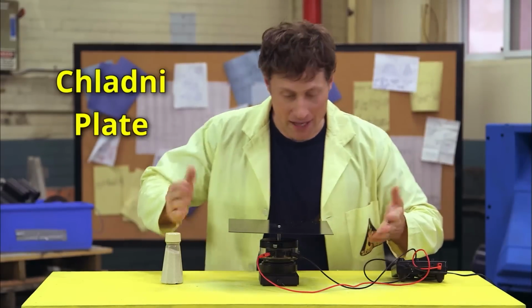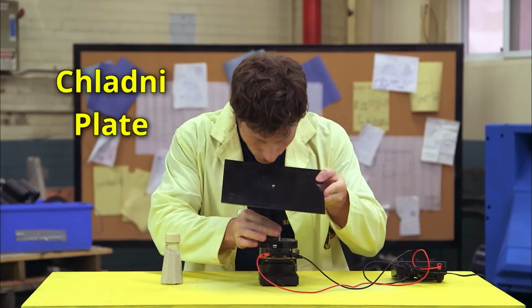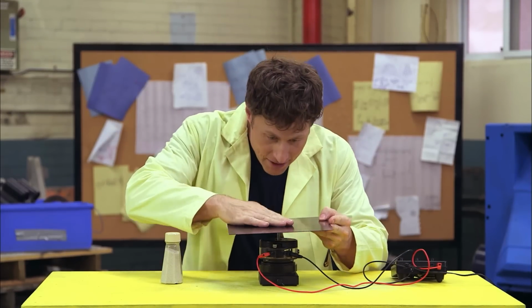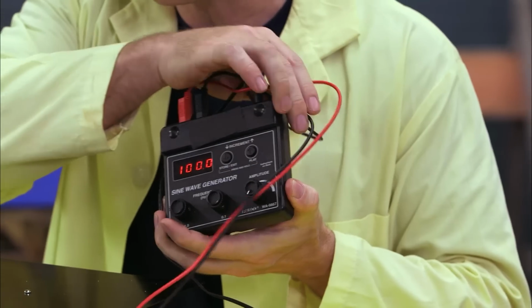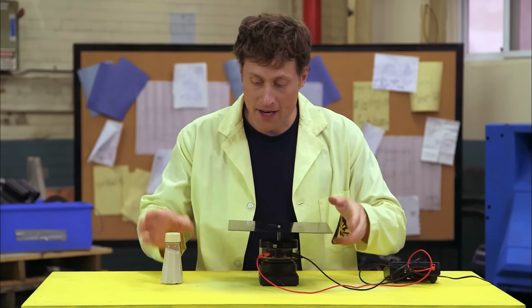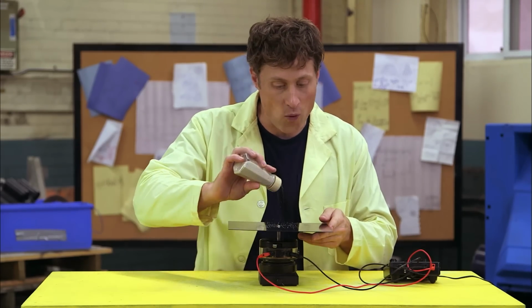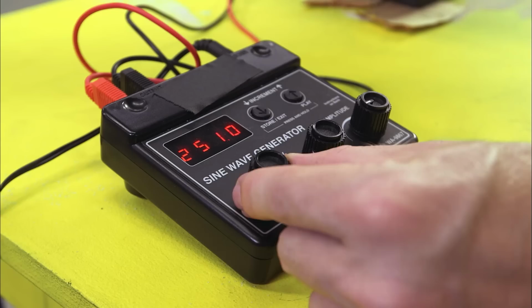This is a Chladni plate, and what it is just a piece of metal on a platform that vibrates up and down to a frequency which I can program with this dial here. And when the sound waves vibrate the plate, they can interact in ways that make the sand form interesting patterns. Take a look.